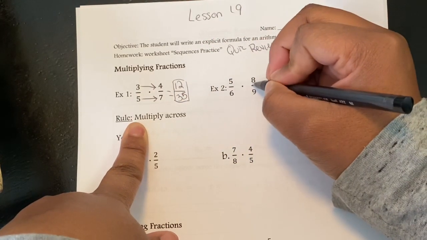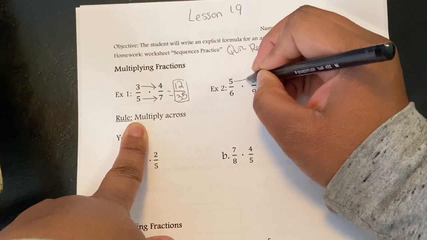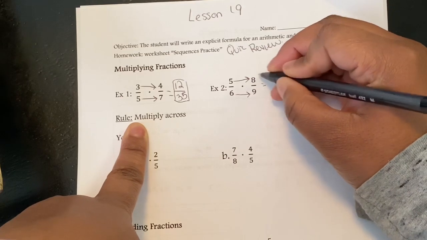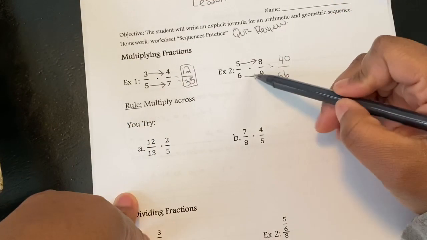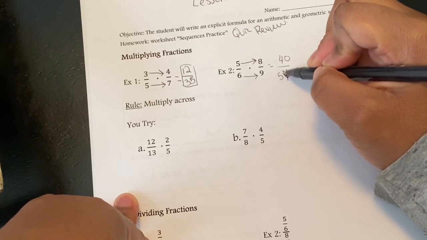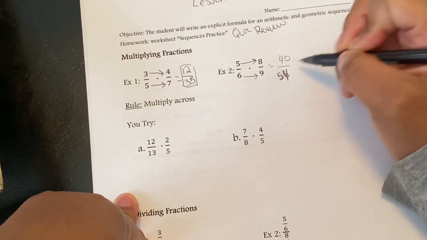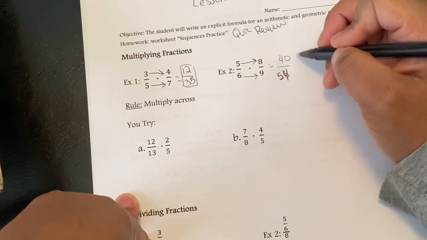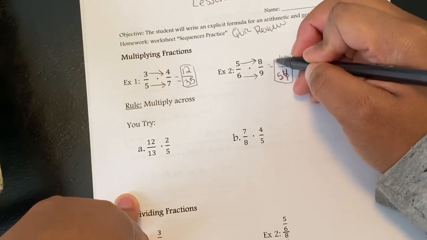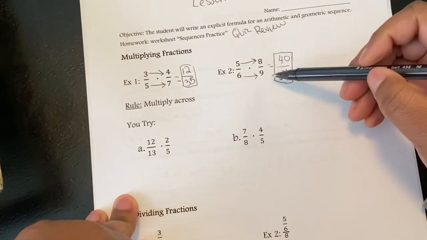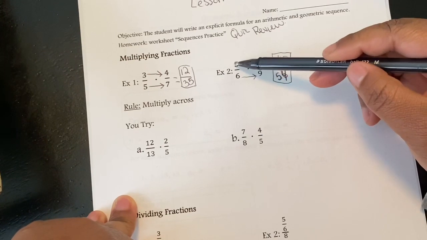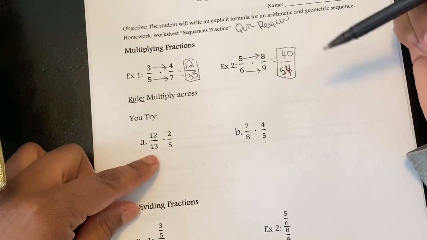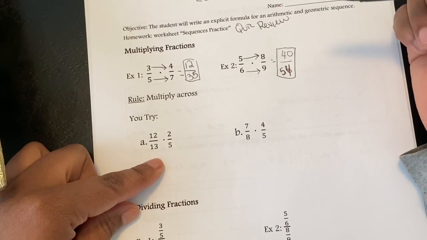So whenever you're multiplying fractions, you just multiply across. Now, if I was doing 5/6 times 8/9, I would still just multiply across because I'm doing multiplication. So 5 times 8 is 40, and 6 times 9 is 54. So now I get 40/54. I know I can simplify this, but for the sake of this, we're just going to keep it there. The whole idea is that when you're multiplying fractions, you just multiply across. Now I want you to pause the video and multiply these fractions across.